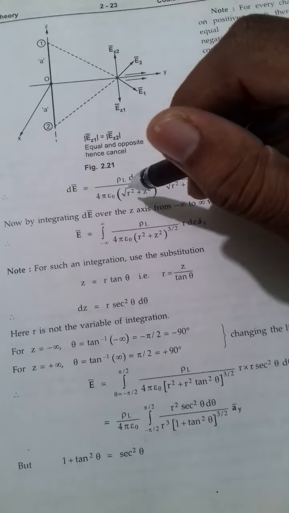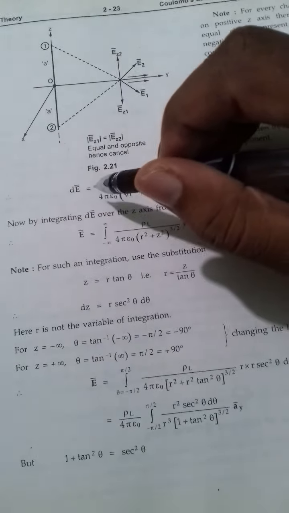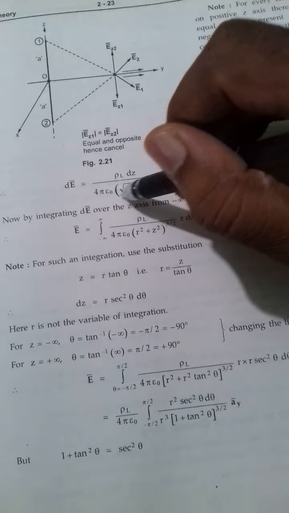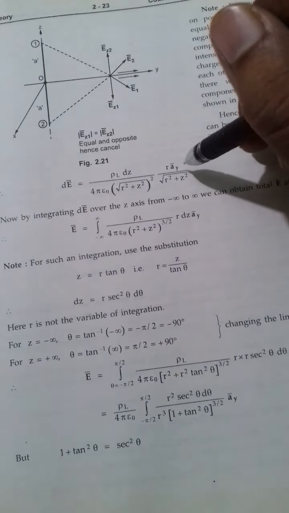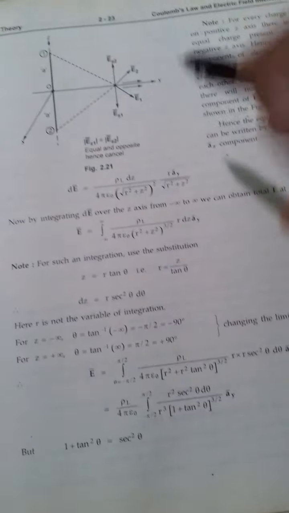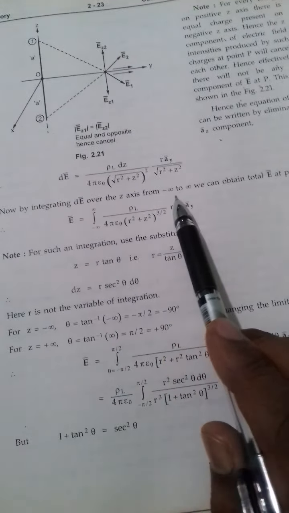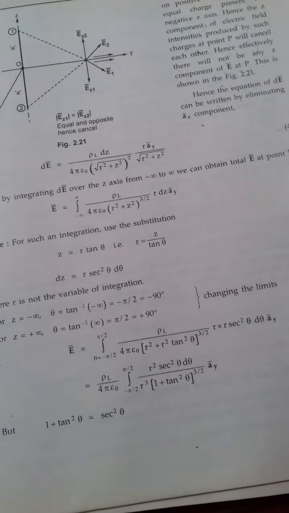That's why you eliminate the z component in the equation for the electric field, so now it reduces to dE equals rho L dz upon 4 pi epsilon naught times the square root of r square plus z square, whole squared, times r ay over the square root of r square plus z square. Now by integrating dE over the z axis from minus infinity to plus infinity, we can obtain the electric field.